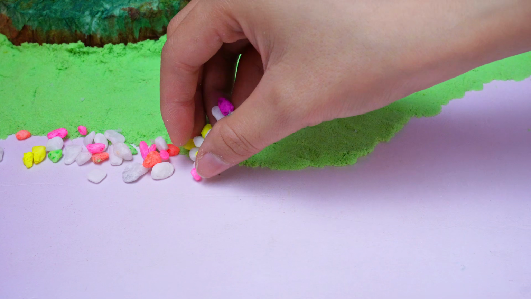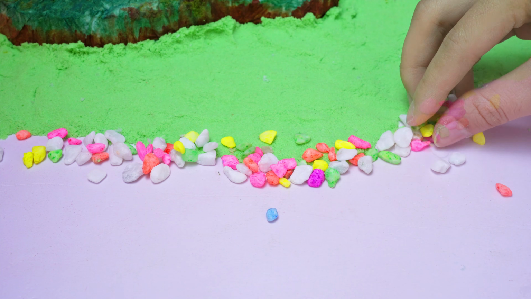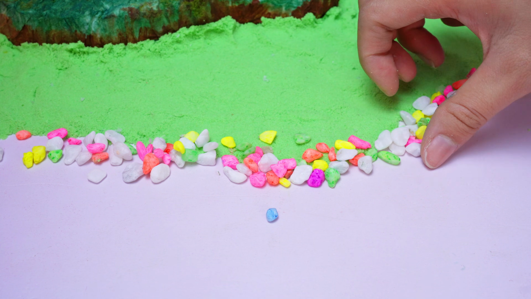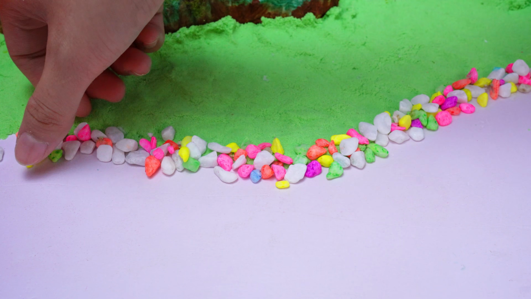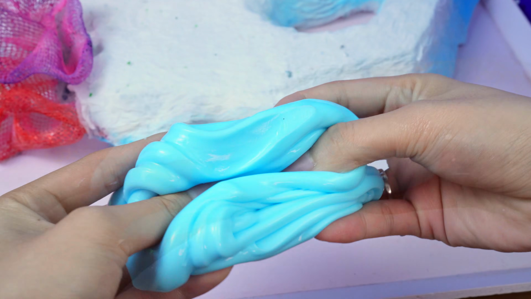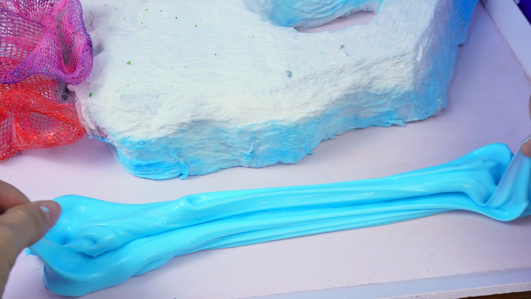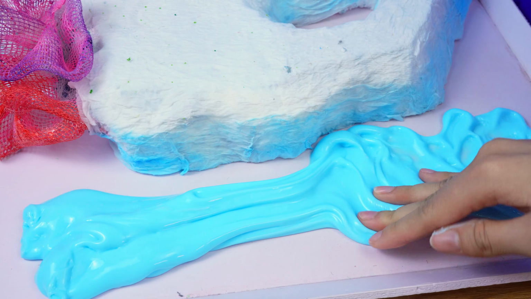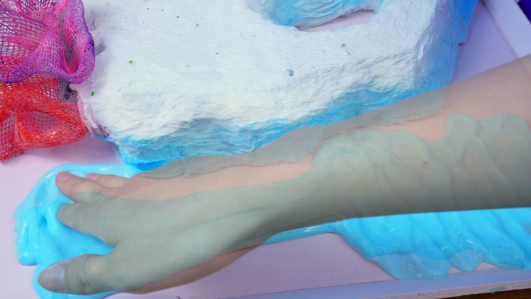Don't forget these colorful pebbles. They make the forest even prettier. To make the ocean beautiful, we'll pour in some blue slime. I'll pour it gently so it looks like sparkling waves flowing across the water.